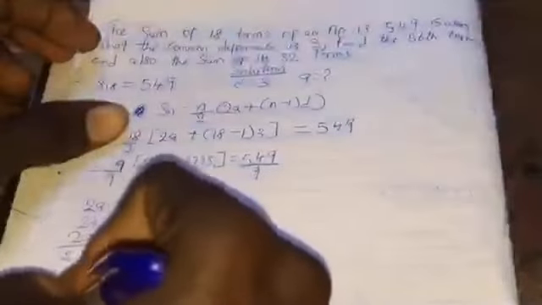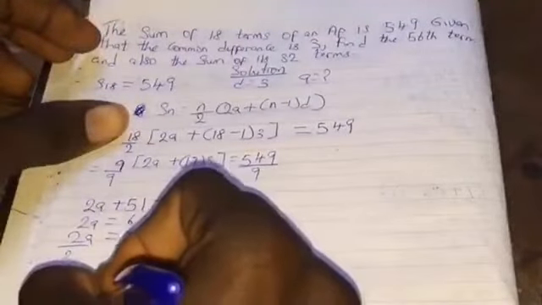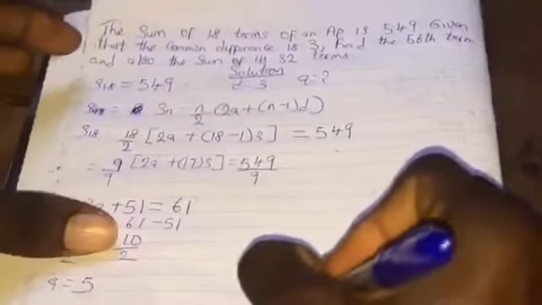Now we can look for the 56th term, which is T56 is equal to a, which is 5. But before that, let me quickly remind you guys of our formula for the nth term.